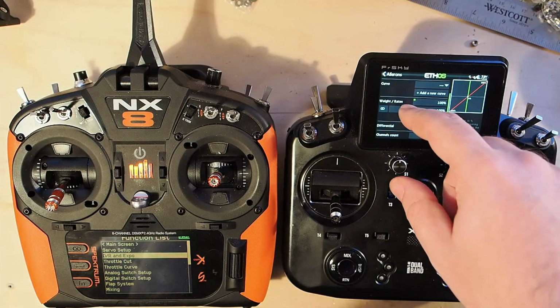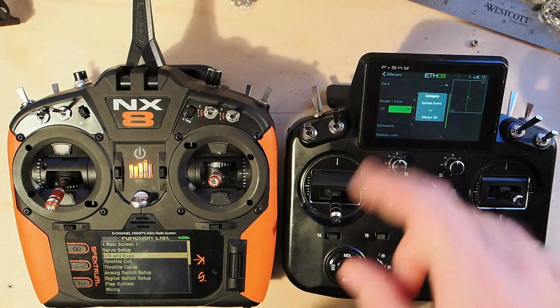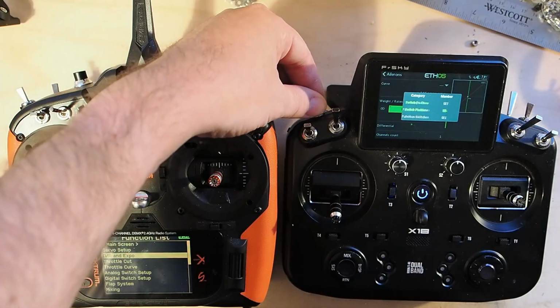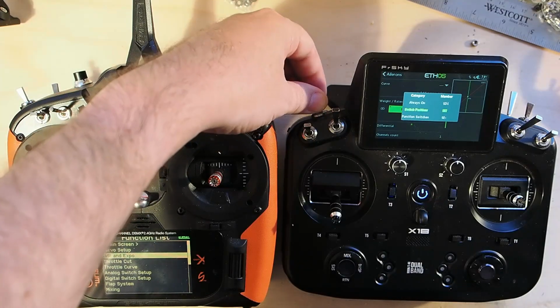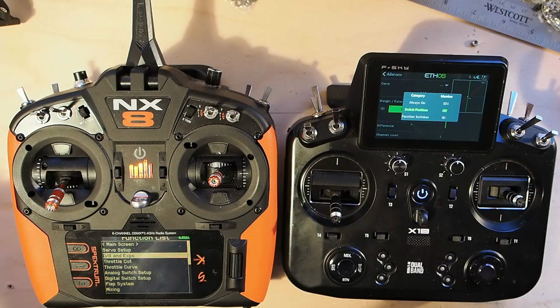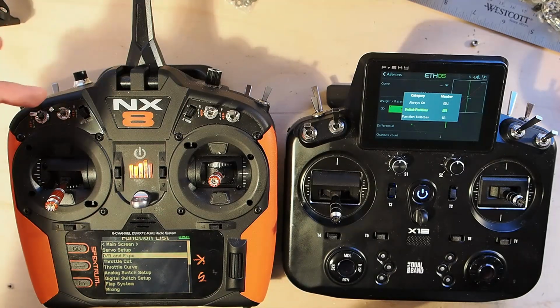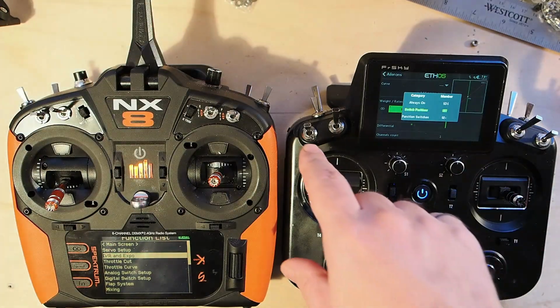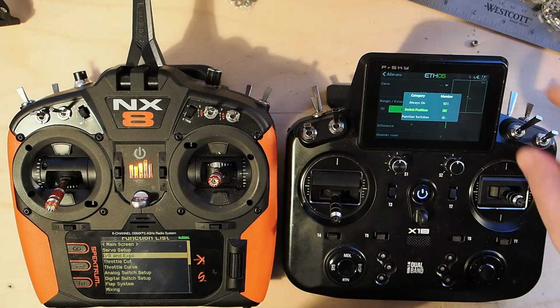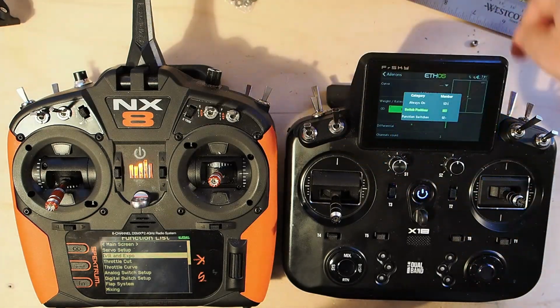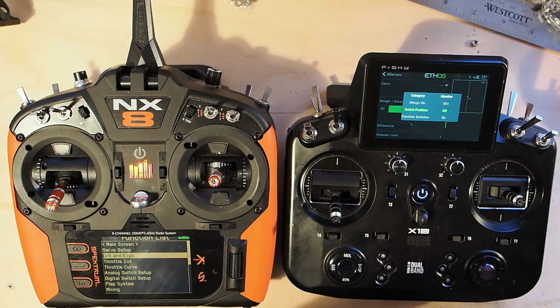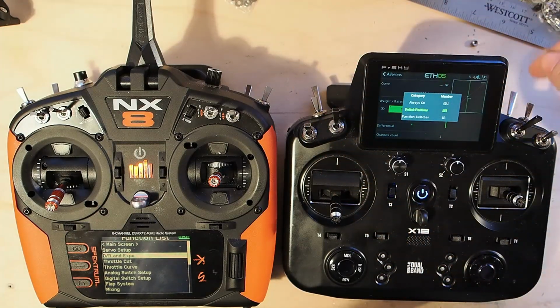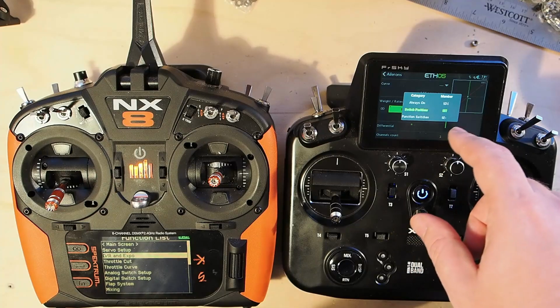So I'm going to add a new one, and so you'll notice I tap there, and I'm going to go up and I'm going to pick my shoulder switch. This is the same switch, although in this case it's got a different name, because Spektrum names switches starting here, so A, B, C, D, E, F, G, H. And FrSky starts here, A, B, C, D, E, F, G, H. Or actually, I think it's E, F, G, H. So we're going to pick that.